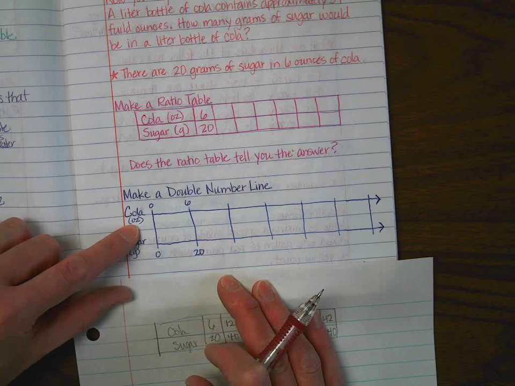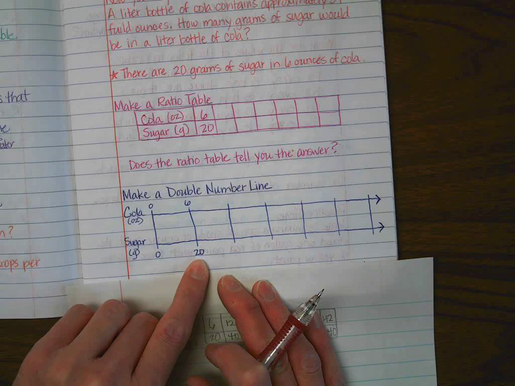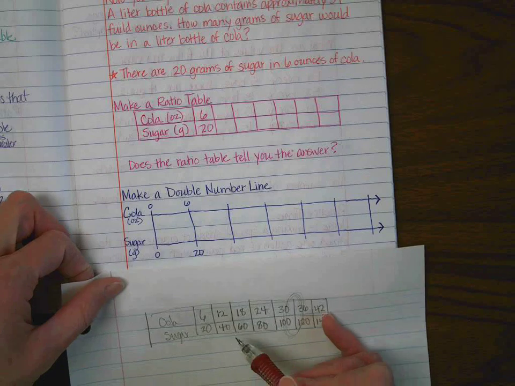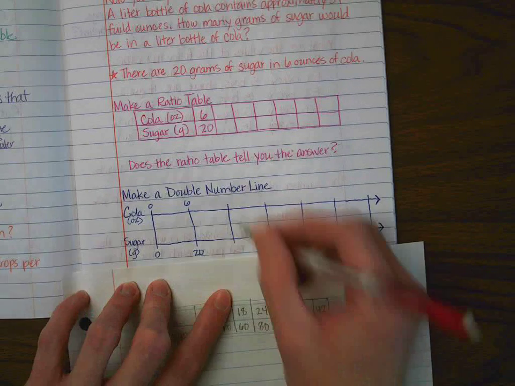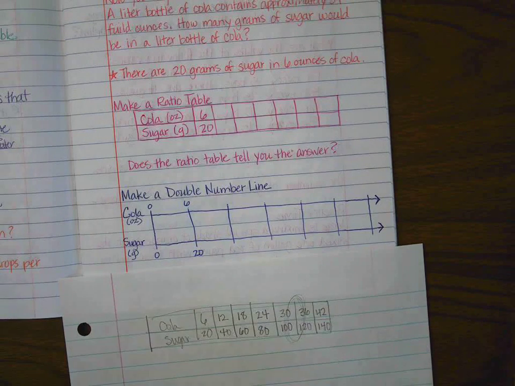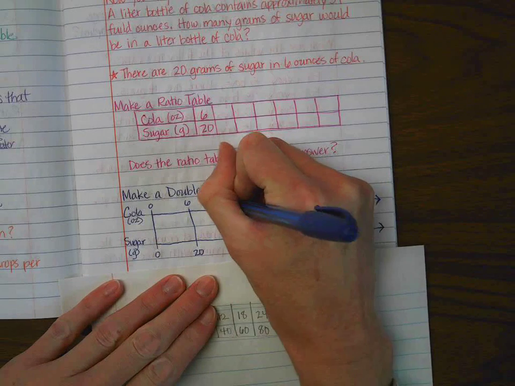Then we also know that when there's 6 ounces of cola, there are 20 grams of sugar. Does everybody see that? And then you can just use your ratio table again. So if we multiplied that by 2, then we would put a 12 right here. I'm going to go ahead and write this in so that you guys can do it with me.